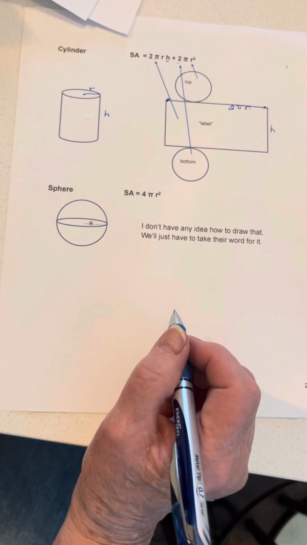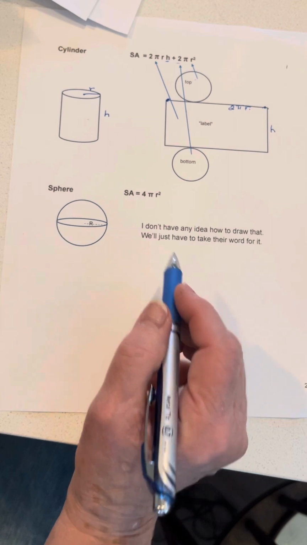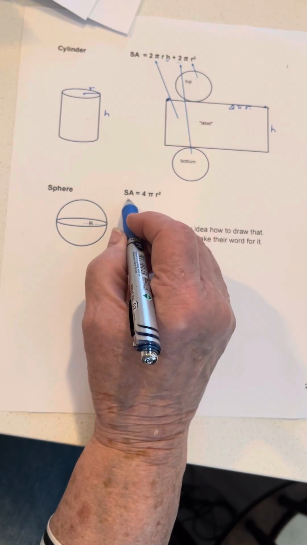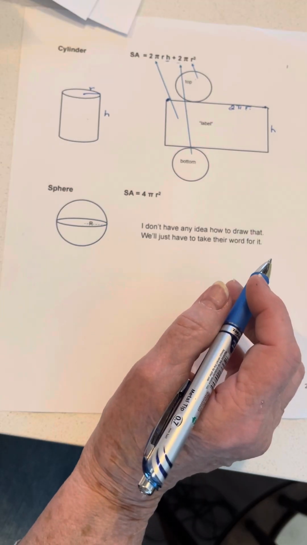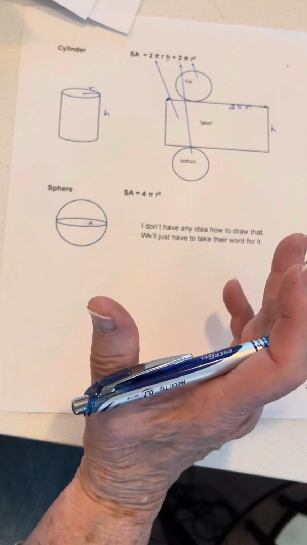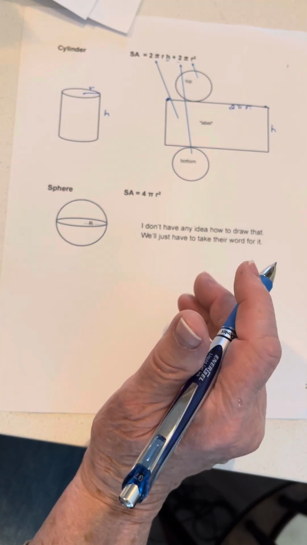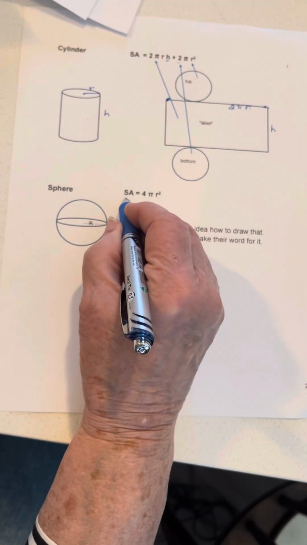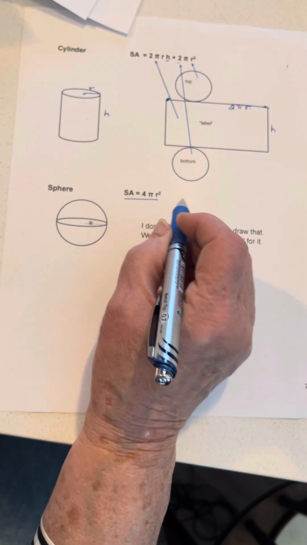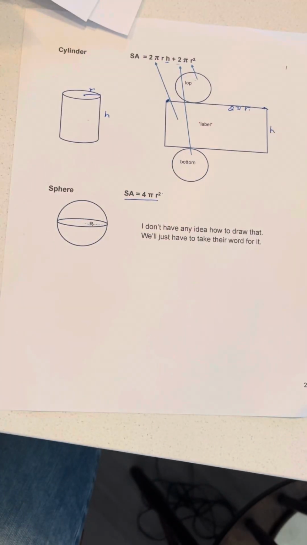And the last thing we're going to find out is how much it takes to cover a ball. Now this, as you know, if you've ever tried to do this, you've got weird shaped things. So they have used all kinds of mathematics to come up with this formula: 4 pi r squared.